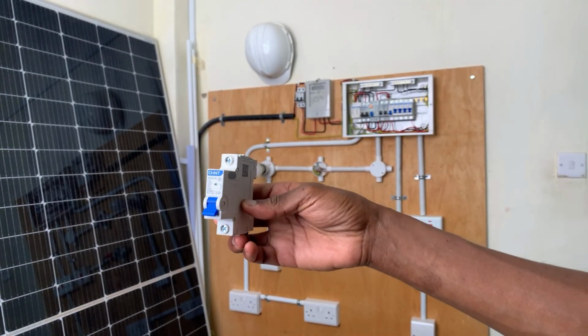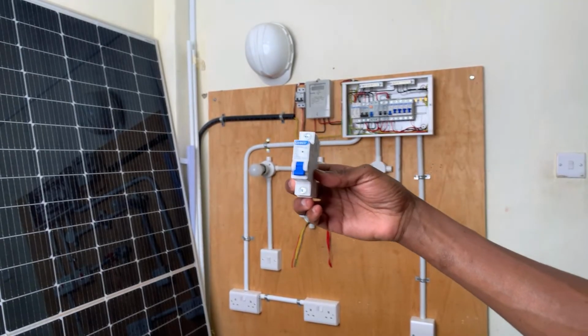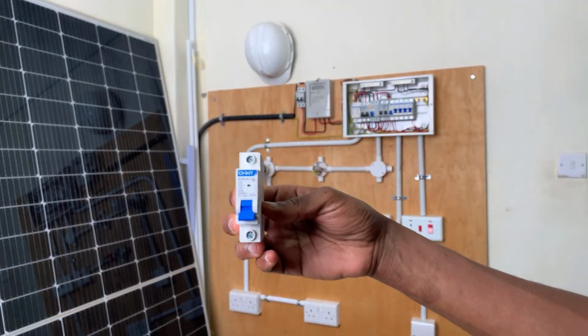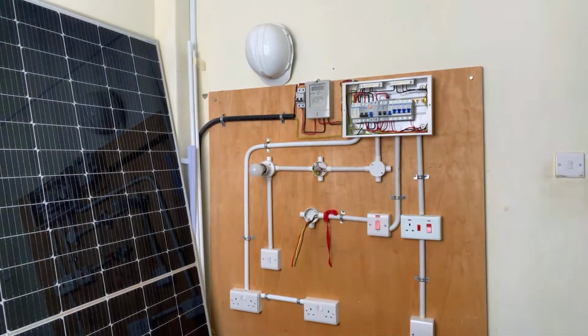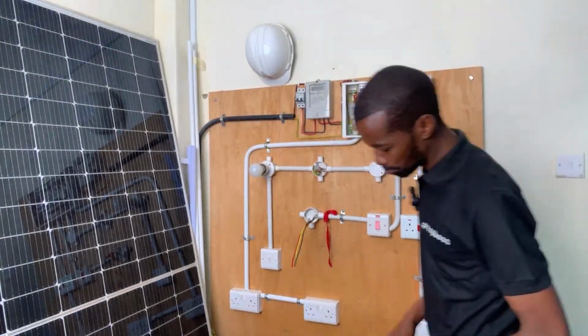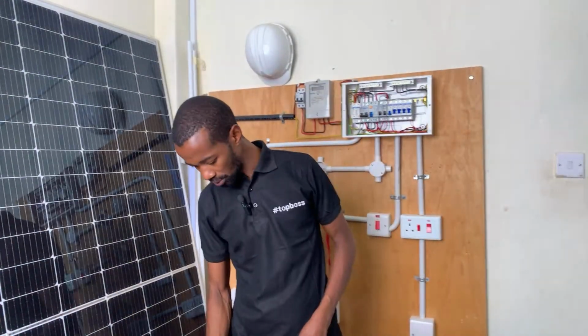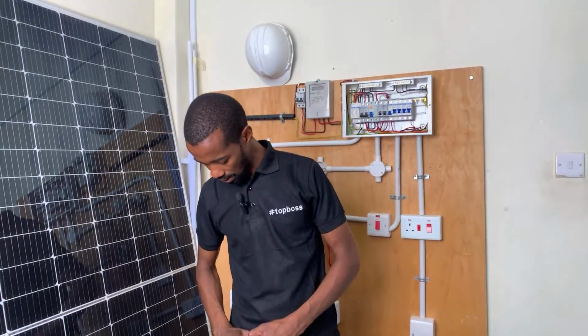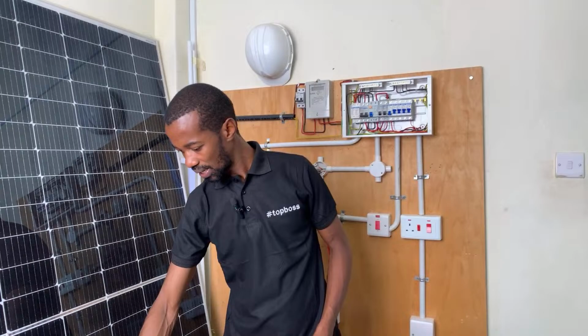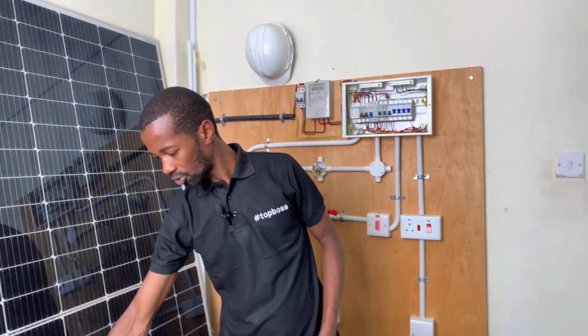All right. So, for instance, this one is a 6 amp MCB, as we can see. It will draw a lot of current. A cooker that is rated 30 amperes plus is supposed to be connected to a bigger circuit breaker so that in case of any issue, it will definitely be protected.